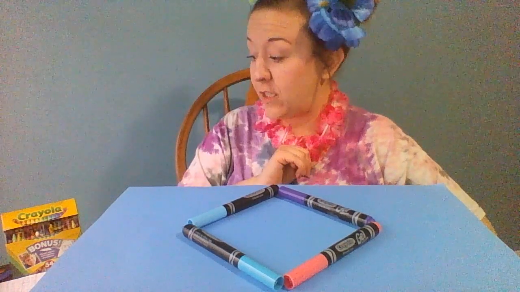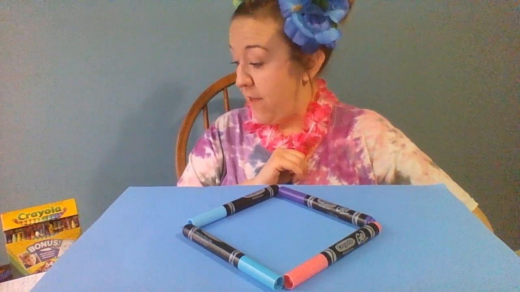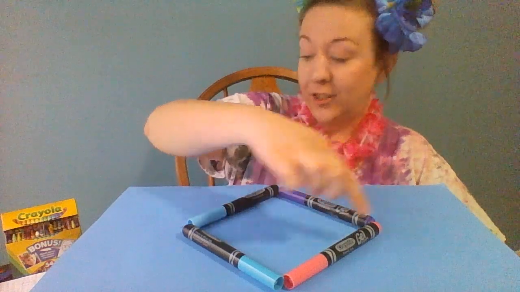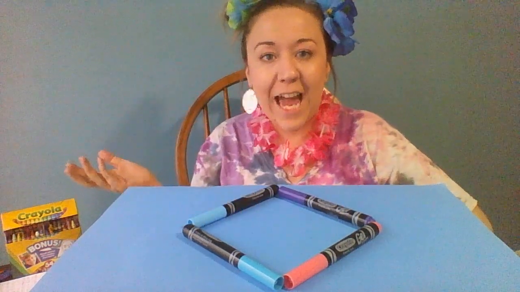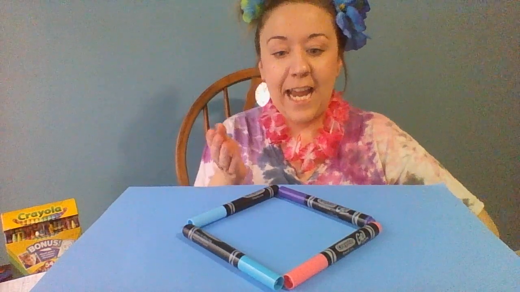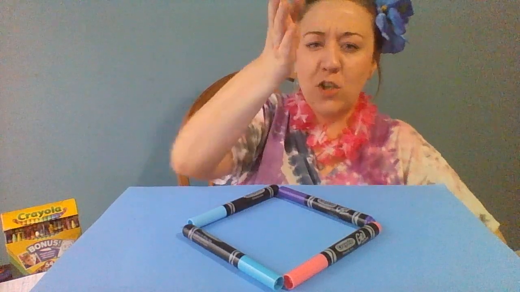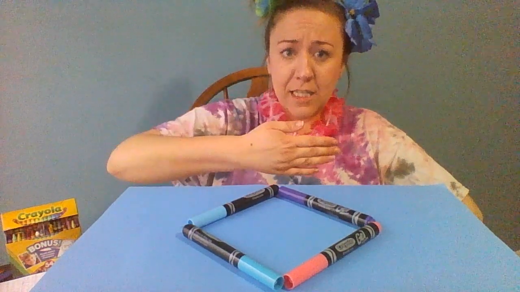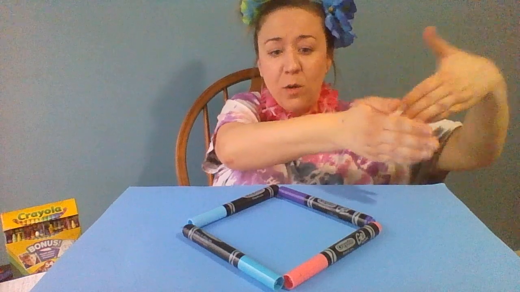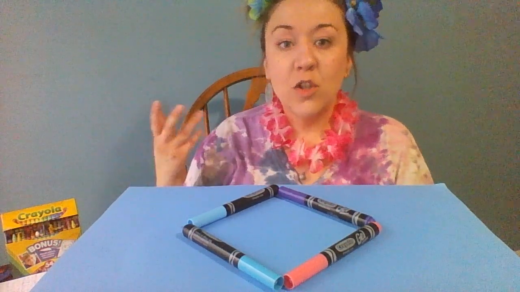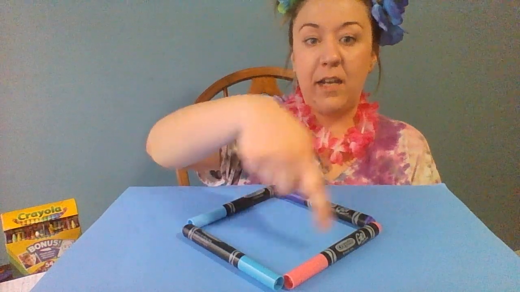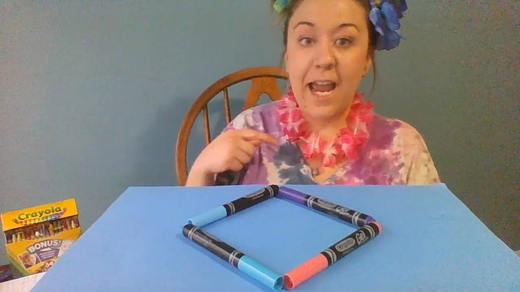I have 4 sides. All of them are diagonal lines. Remember when we were making the hexagon and I talked about diagonal? See how the lines, they don't go straight down or straight to the side. They kind of go out. That's called a diagonal line. So the difference between a square and a diamond is that a diamond, the lines are all diagonal.